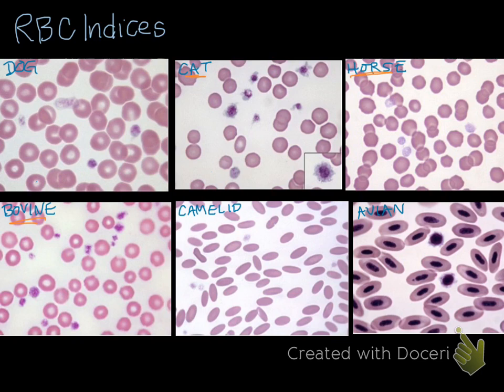Cows are similar to dogs in that they have central pallor, but the cells are a little bit smaller. And for that matter, goats and sheep, different types of ruminants, also have very minimal central pallor, but their red cells are very, very small. They're some of the smallest red blood cells. Camelids have elliptical red blood cells, which is very interesting. It just means that it's hard to do some of the standard blood assessments that we do on hematology analyzers because of the shape, and that's true of birds and reptiles as well, who have the weird shape and that are nucleated.